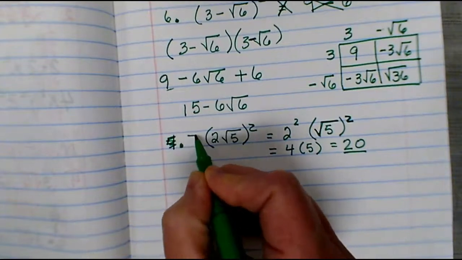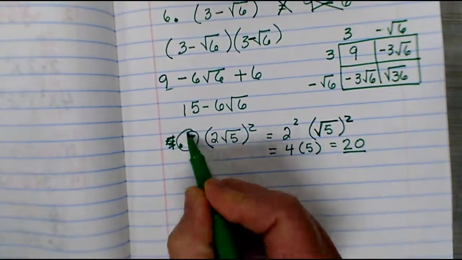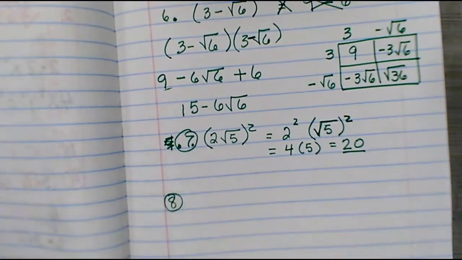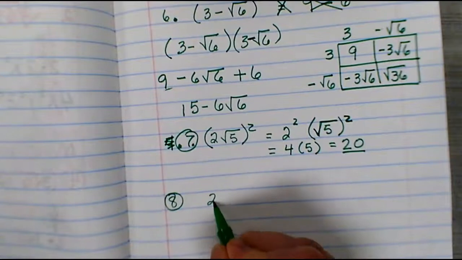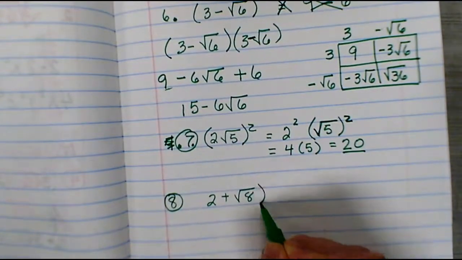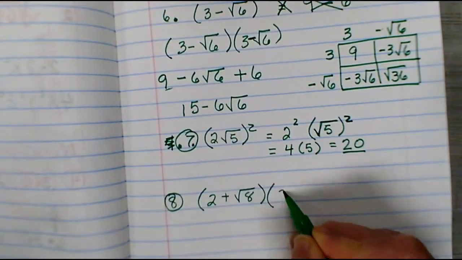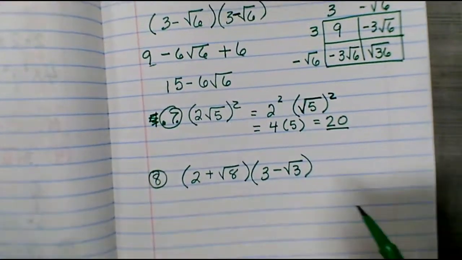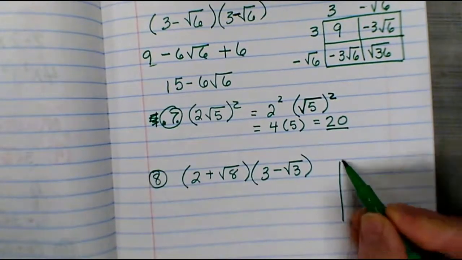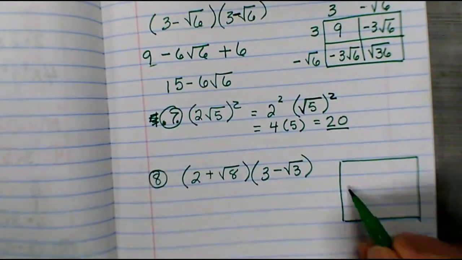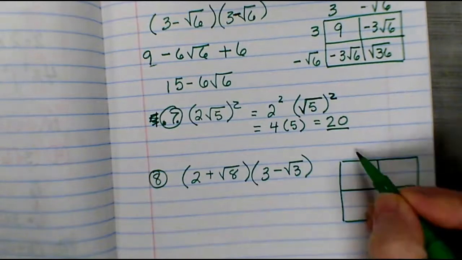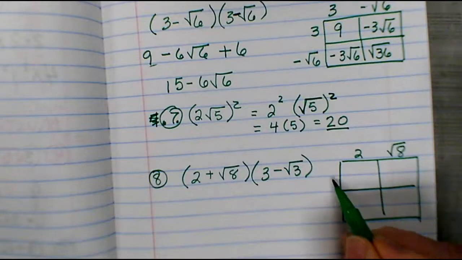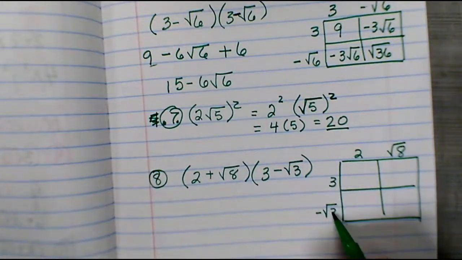This would be example number 7. And this would be example number 8. I'm multiplying a binomial times a binomial. To multiply a binomial times a binomial, I'm going to use a box problem. And this is going to be 3 and negative square roots of 3.